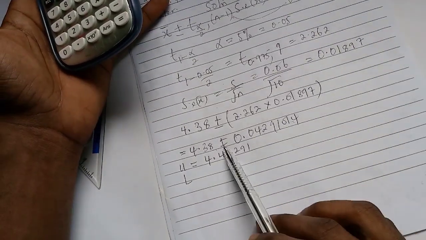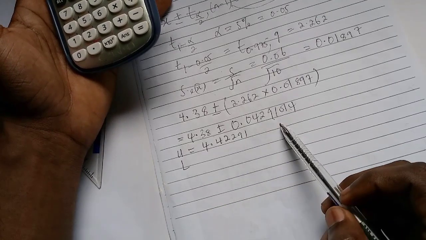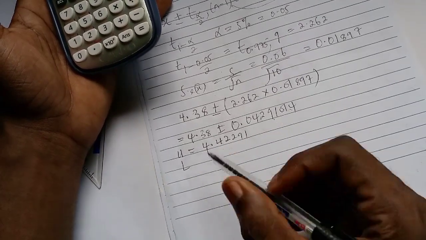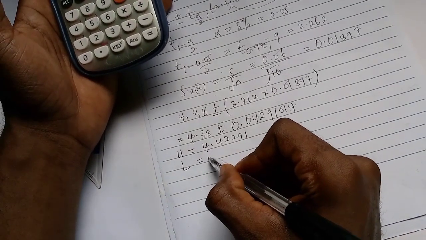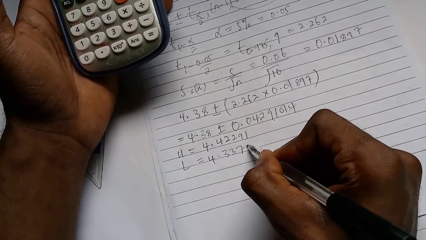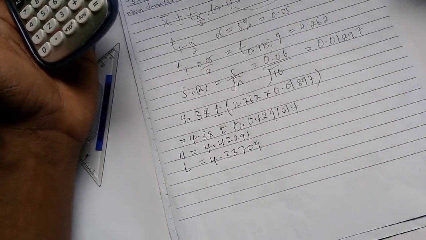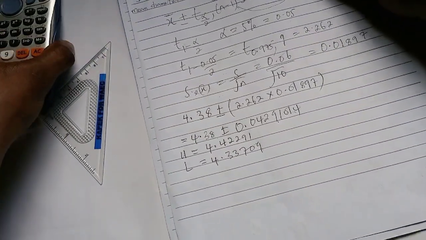That's the value you are going to have. When you subtract the value, for your lower limit you are going to have 4.33709. So that's the value of your lower limit. This is how to evaluate our small sample.